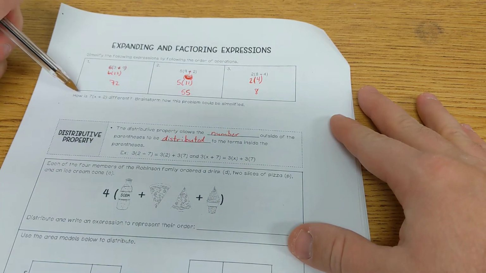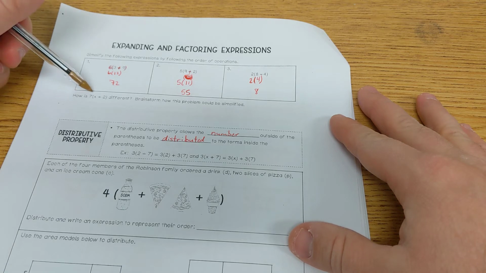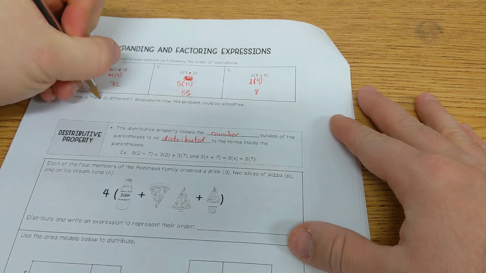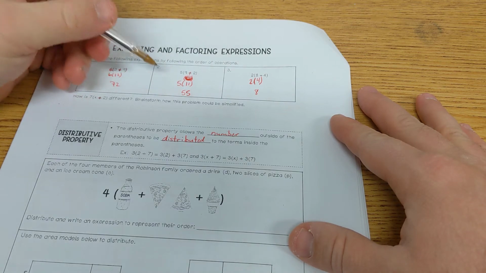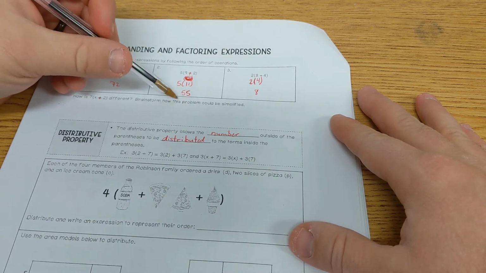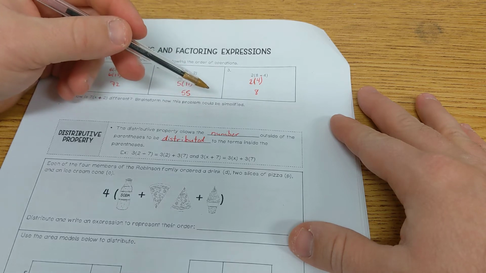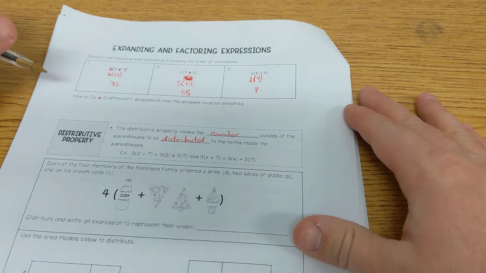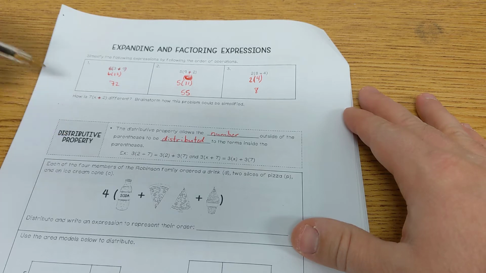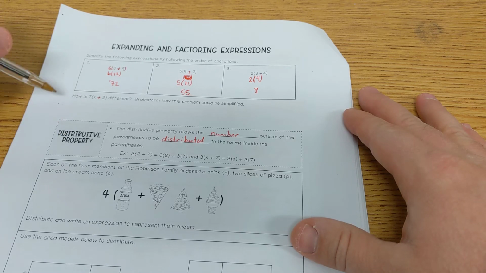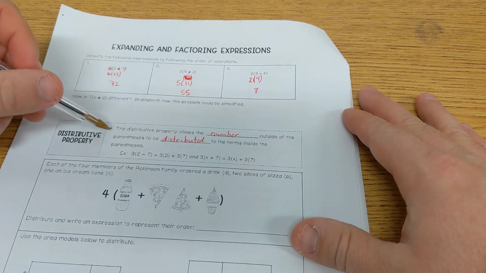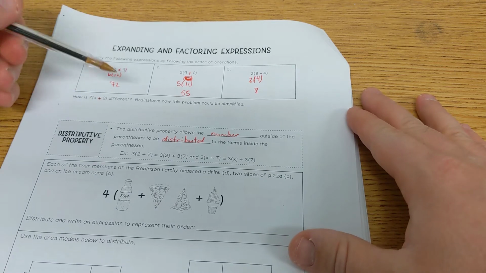But let's look at this question right here. How is 7 parentheses x plus 2, that's a plus again, different? Brainstorm how this problem can be simplified. Well, this is where the distributive property comes in. Okay, so we'll come back and look at this one. Let's talk about distributive property.